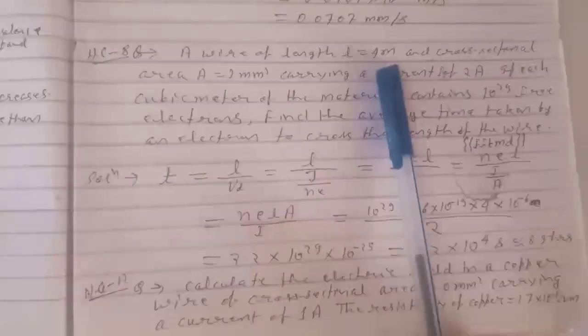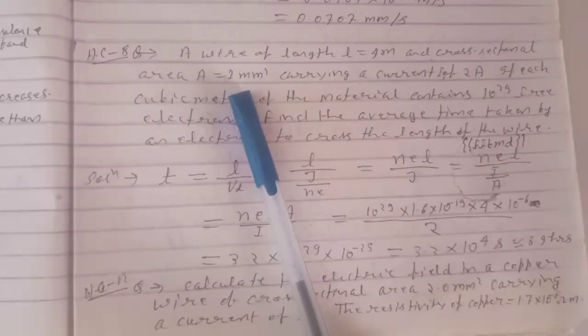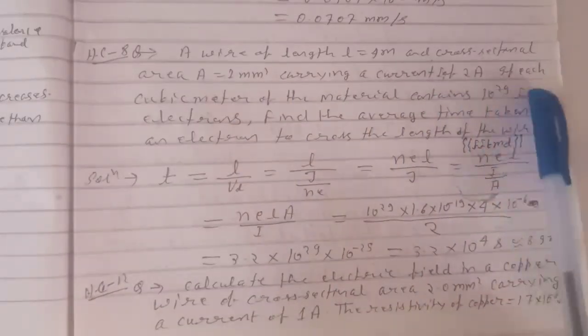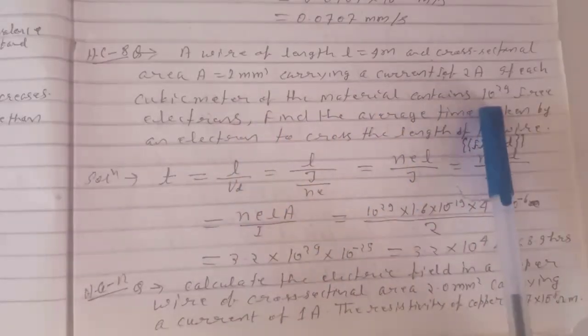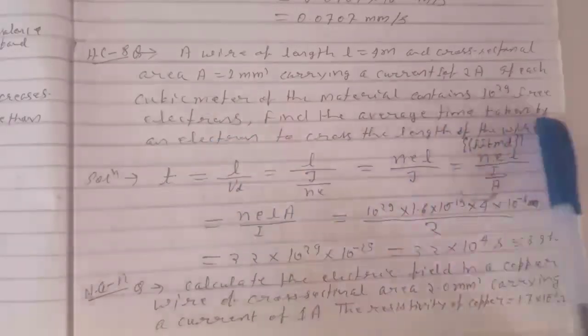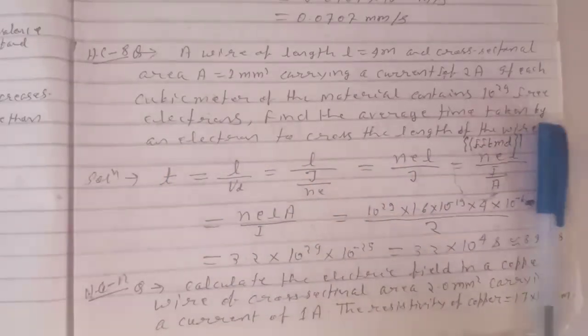A wire of length L equal to 4 meter and cross sectional area equal to 1 millimeter square, carrying a current of 2 ampere. If each cubic meter of the material contains 10 to the power 29 free electrons, find the average time taken by an electron to cross the length of the wire.